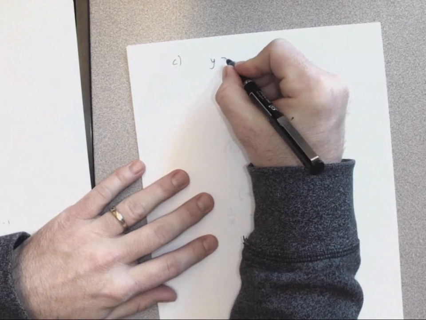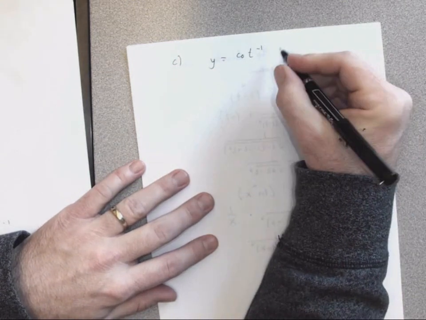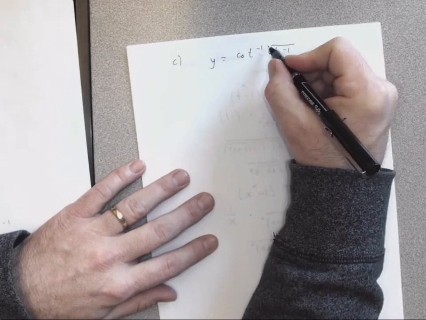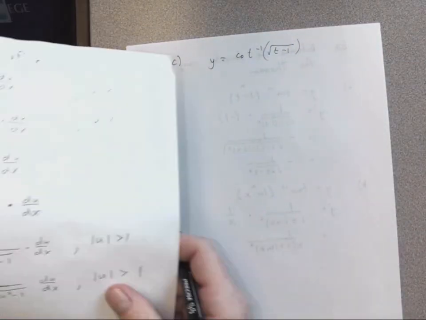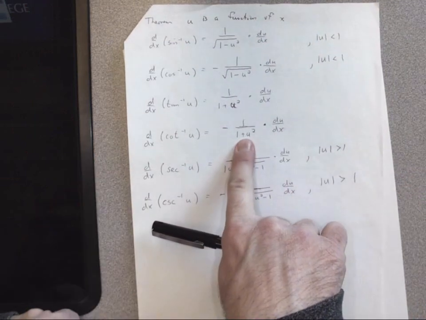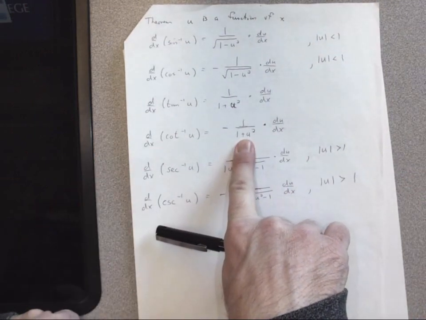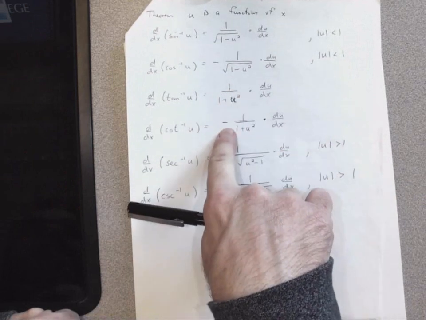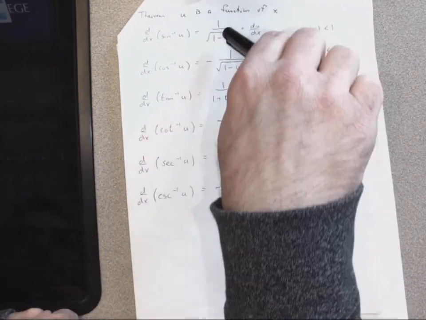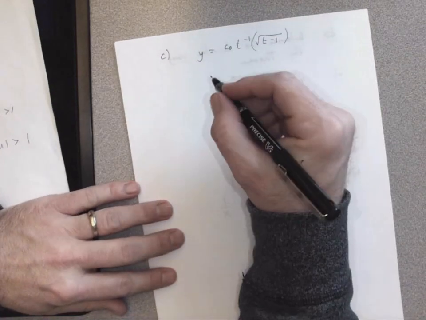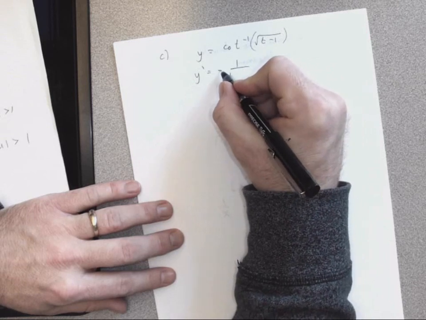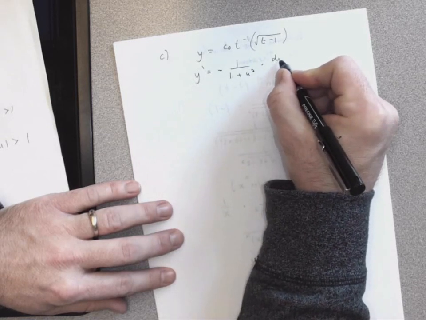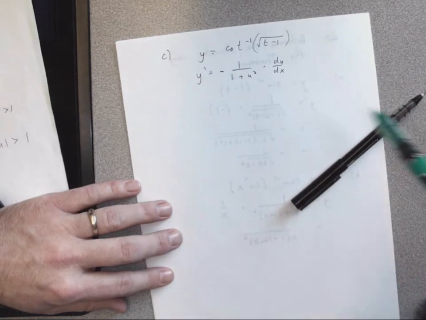C. y is equal to the cotangent inverse of the square root of t minus 1. All right, so going back to the cotangent, what we know is it's negative 1 over 1 plus u squared, so it looks a lot like the tangent inverse, just negative. Same thing with the sine and cosine, they're just negative. So y prime is going to be equal to negative 1 over 1 plus u squared times du dx.